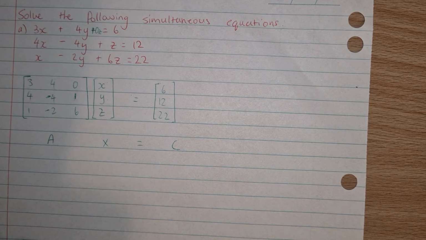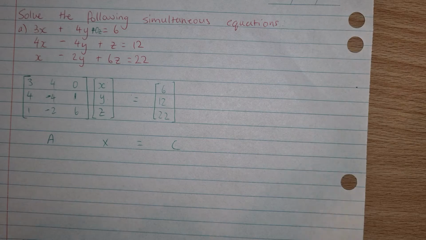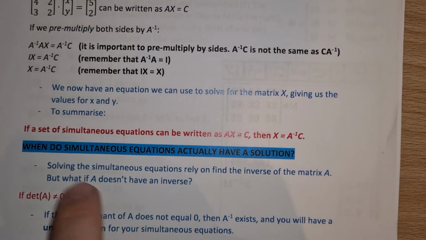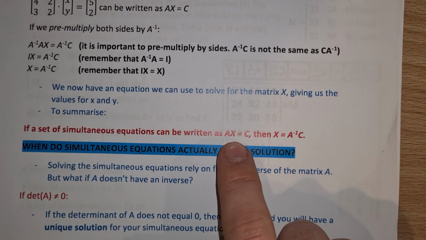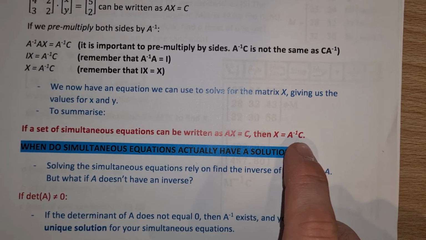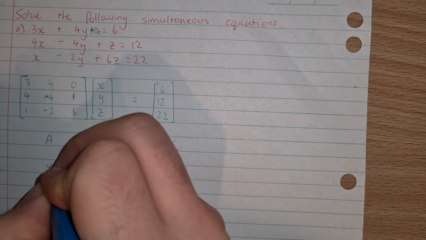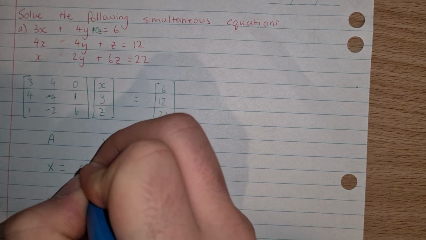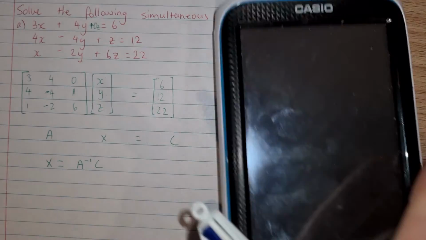So now we've written it in matrix form, in the form A times X equals C. Now, remembering back to our notes, if we have a set of simultaneous equations written as AX equals C, then X is equal to the inverse of A times C. That's what we're going to want to do. We've got X is equal to the inverse of A times C. Now that is a job for our calculator.